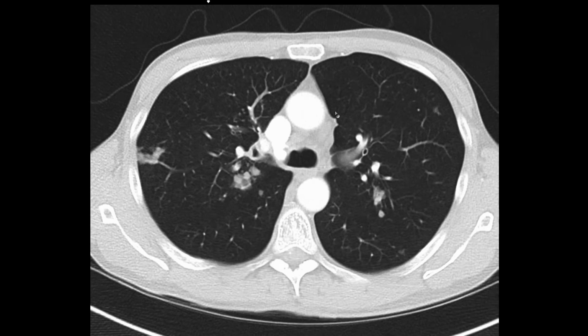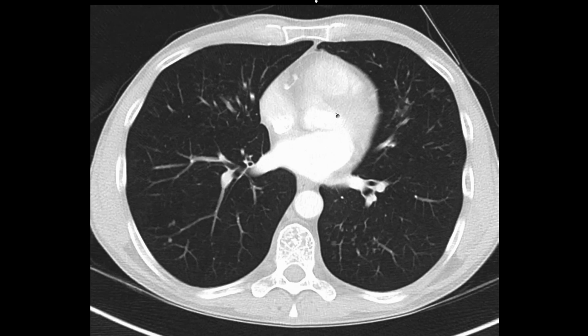So an interesting case of tuberculosis. Yeah.